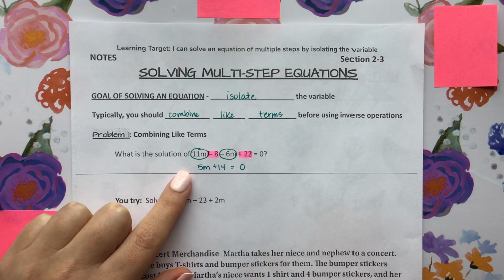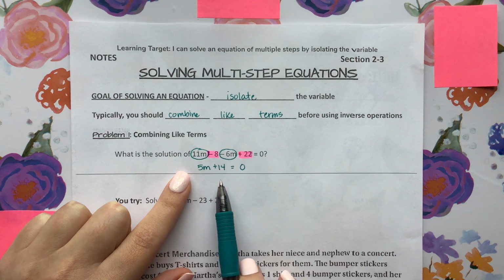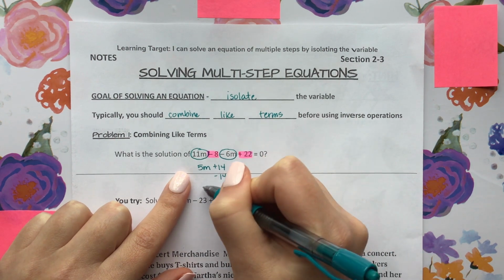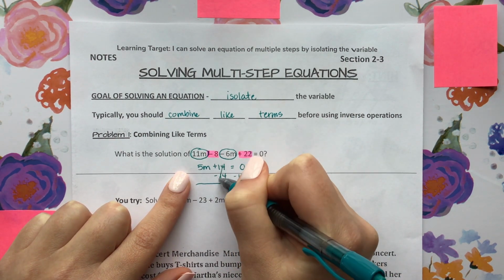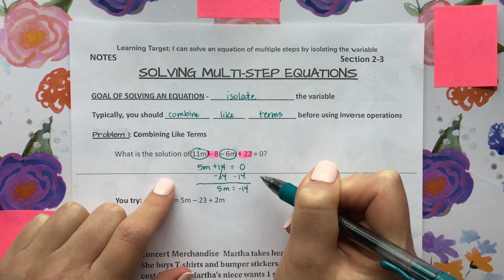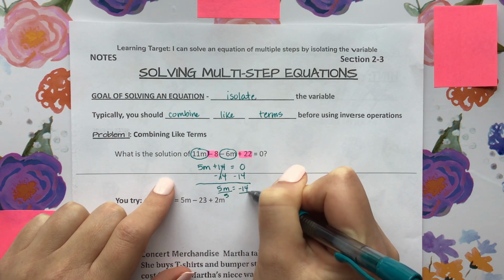Okay, now I have this down to a two-step equation, so I'm going to do order of operations in reverse. So I'm going to subtract 14 from both sides. So that gives me 5m is equal to negative 14. Then I'm going to divide by 5 on both sides.